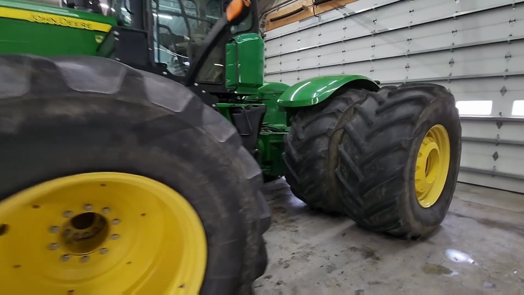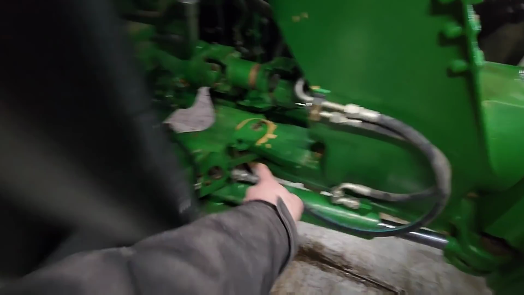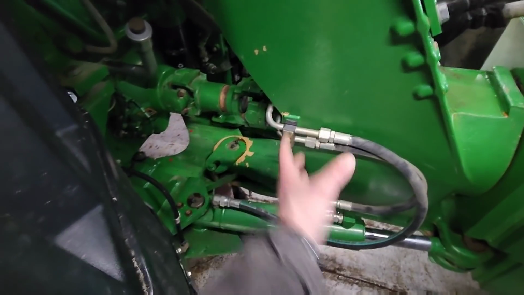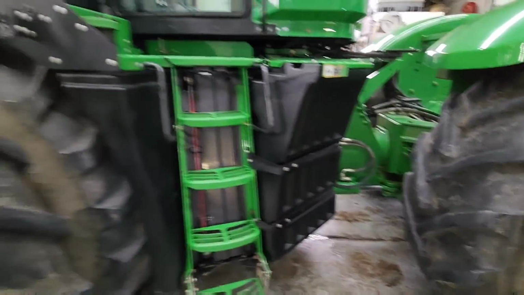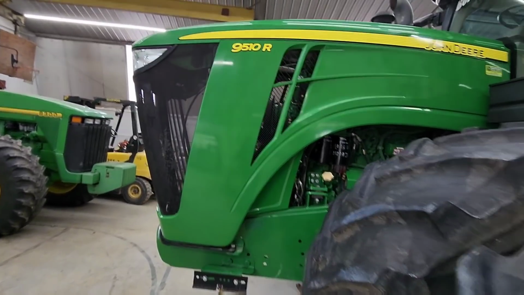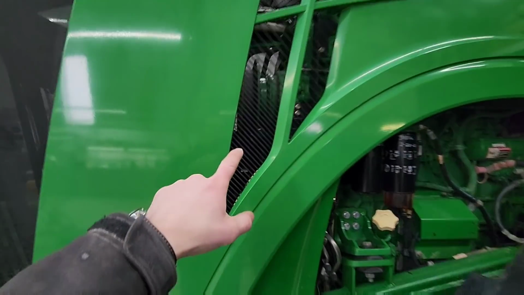Brock did grease this tractor earlier. I don't think he filmed any of it, but I'll check the camera. There are some grease zerks in here on the pivot, on how all this stuff flexes for the articulation and the steering. So he got all those. One thing he did ask me about that I did not have him do was the fan drive. We talked about that on the 8R and the 8430, how those fan drives had been updated and didn't need greased anymore. This one still does, however.